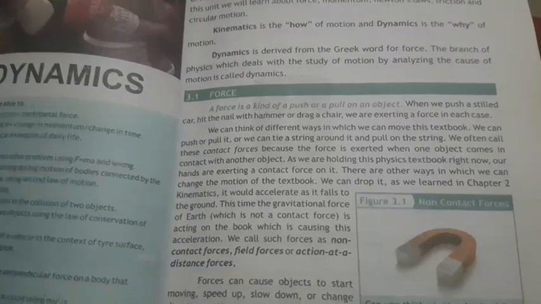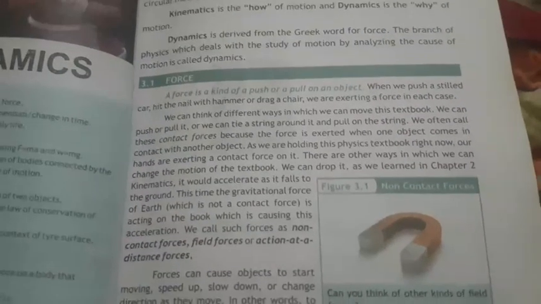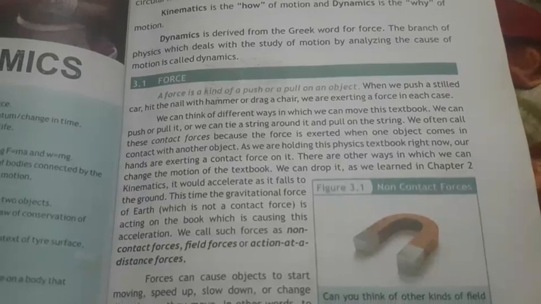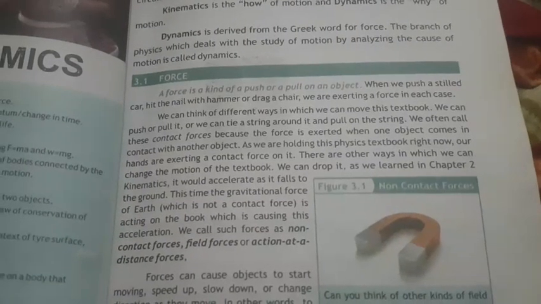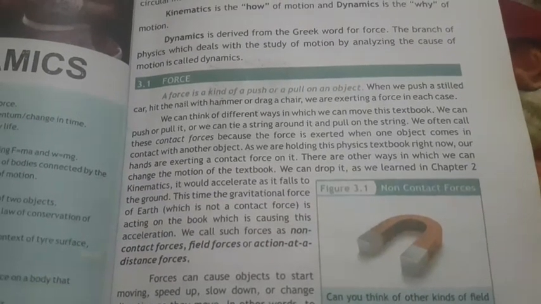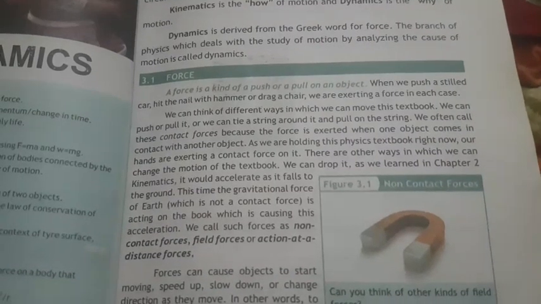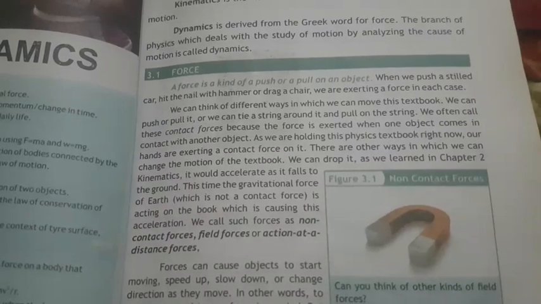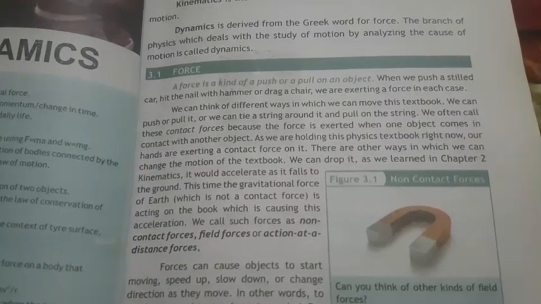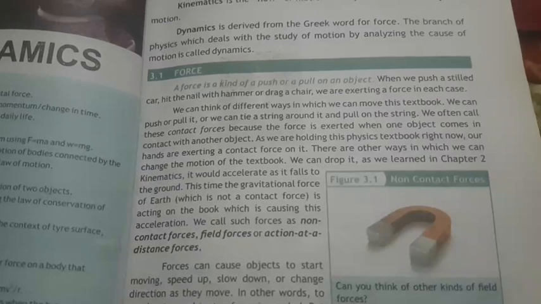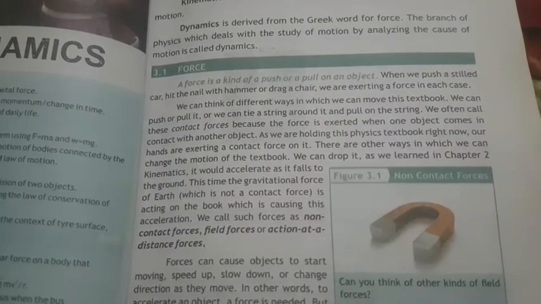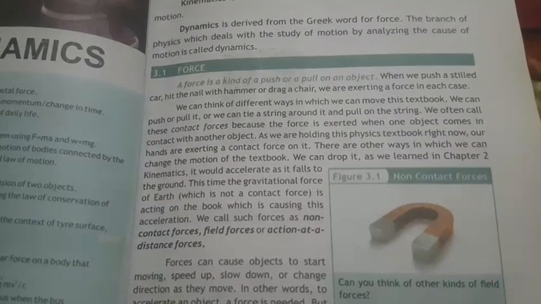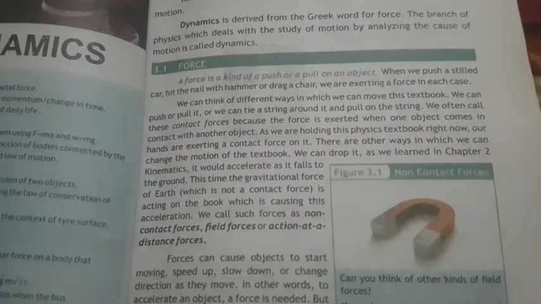As we are holding this physics textbook right now, our hands are exerting a contact force on it. There are other ways in which we can change the motion of the textbook. One can drop it, as we learned in chapter number 2, kinematics.